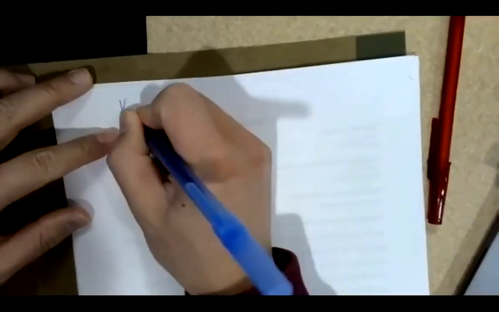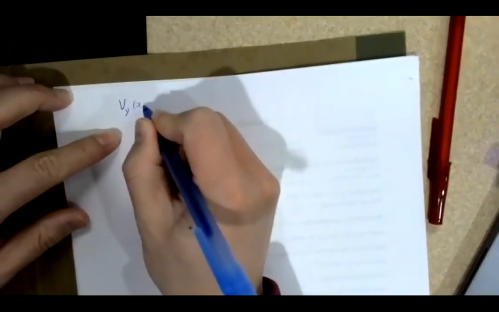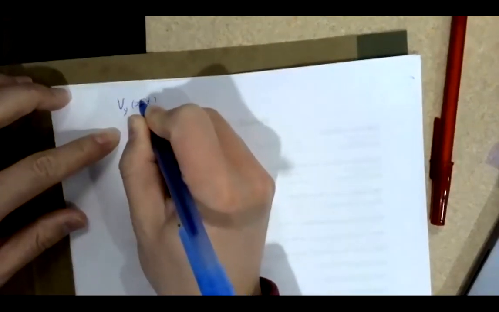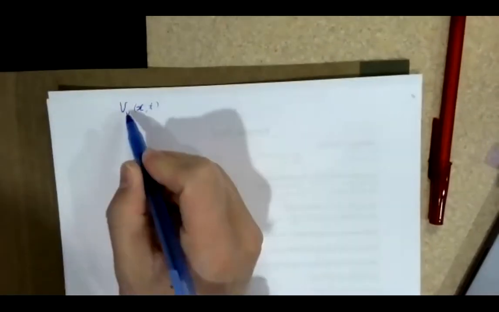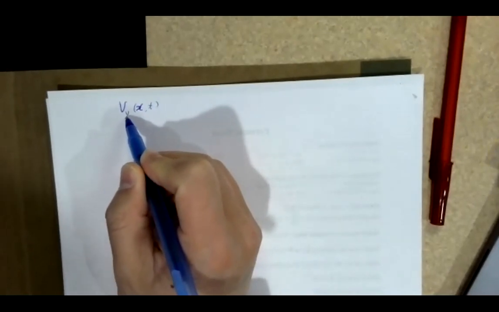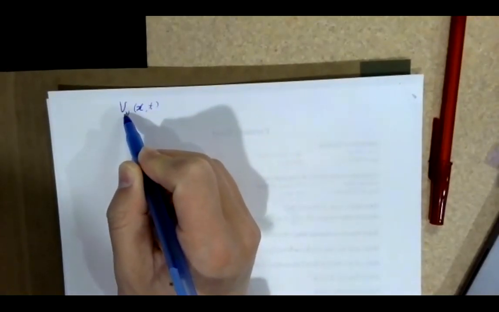All right, so this notation v sub y of x and t means you are taking the derivative of y with respect to t.